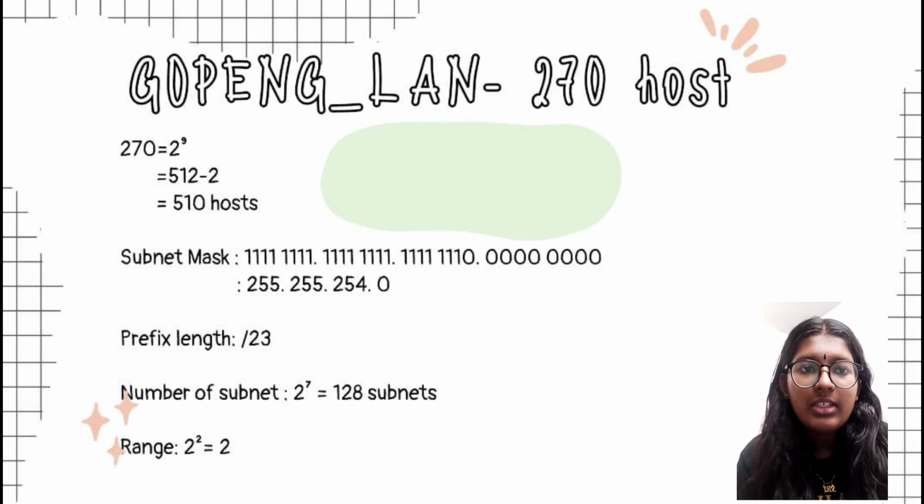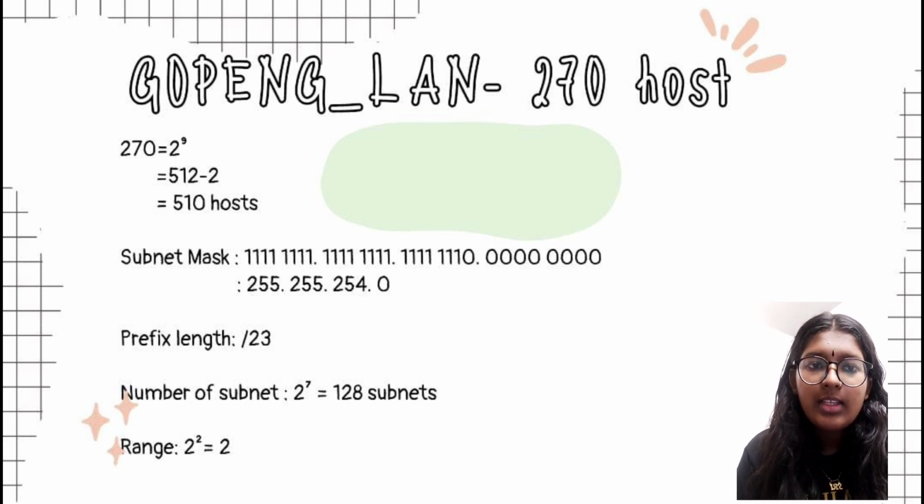For 510 hosts, we get the subnet mask, which in binary is 11111111.11111111.11111110.00000000. So the subnet mask for Gopeng LAN is 255.255.254.0.